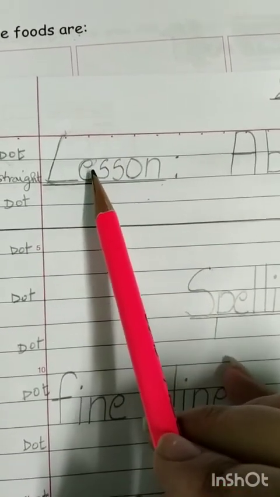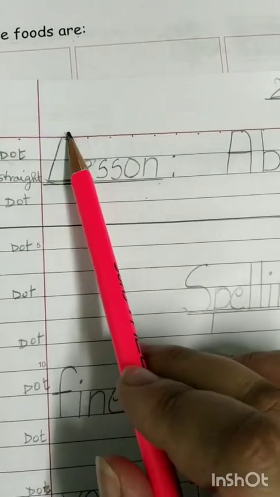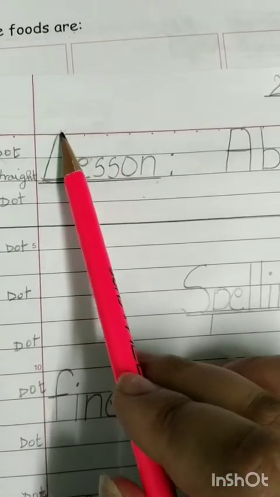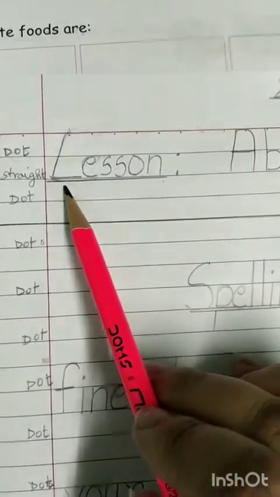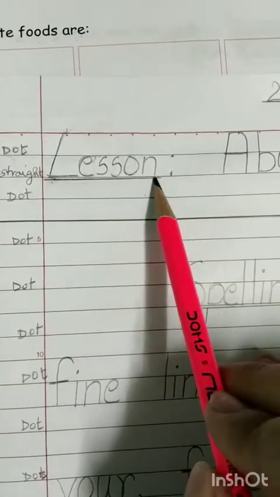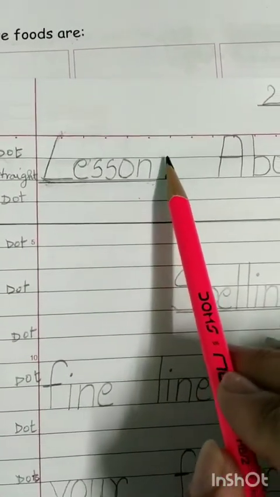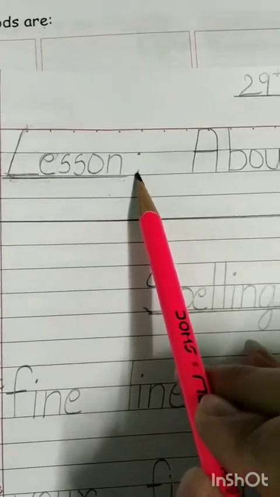I will repeat it. Till the dotted line you will only write the small letters, and the big letters are to be in between the straight lines. You will write lesson on the left hand side. You will underline it. Then you will put a colon. So you will put a colon.